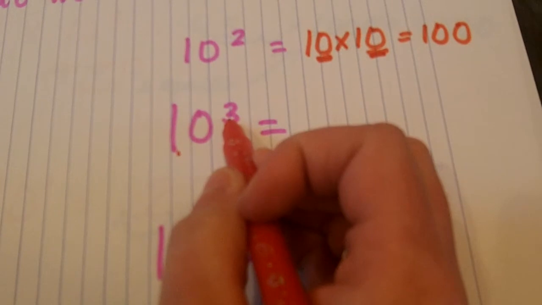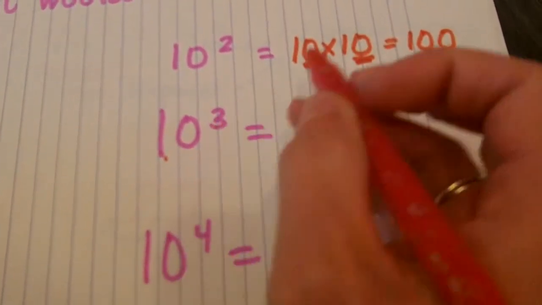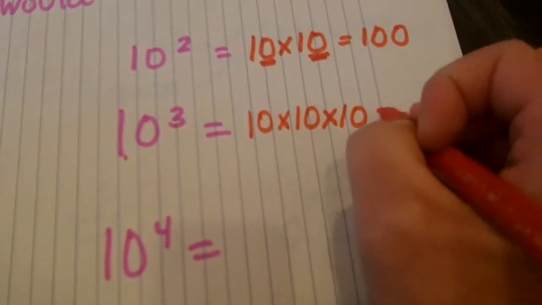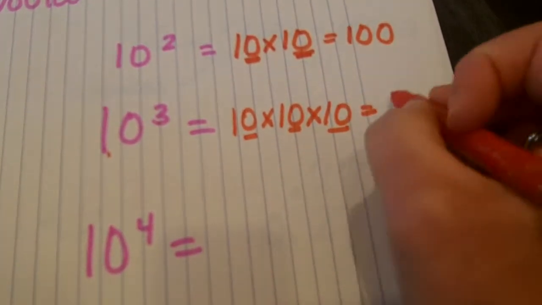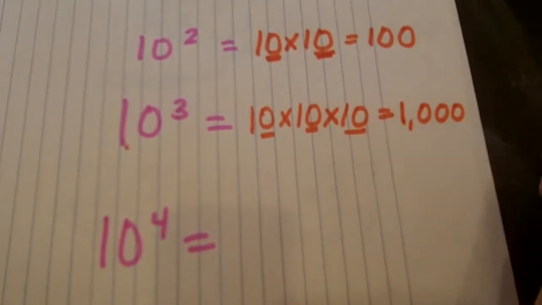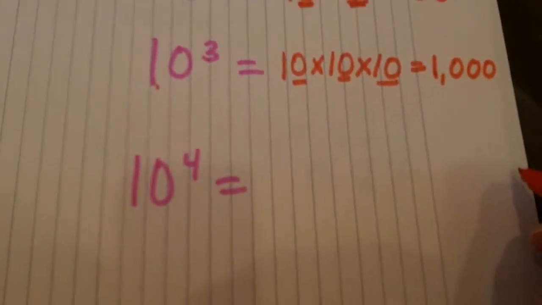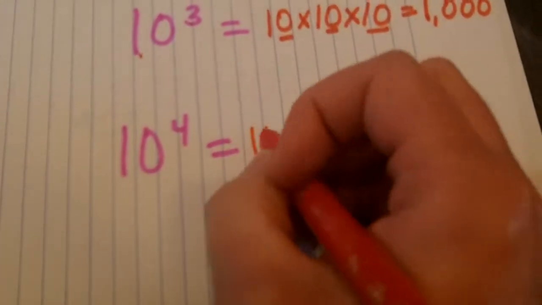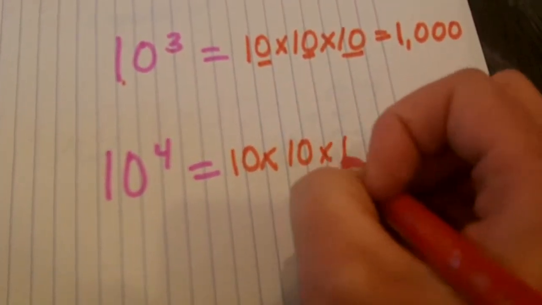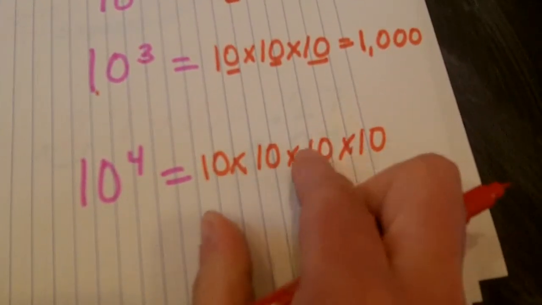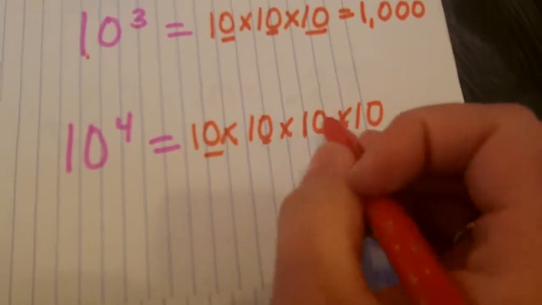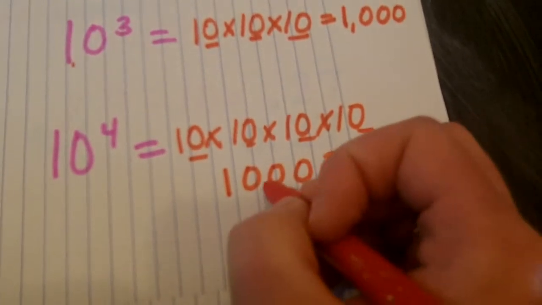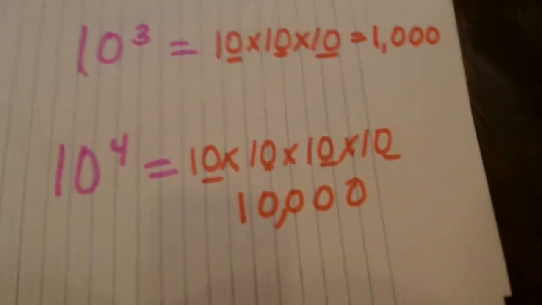10 raised to the third exponent, or 10 to the third, means 10 3 times. So now I have 3 zeros, which gives me a total of 1,000. And I'm sure you can predict the last one. 10 to the fourth would be 10 4 times, so I have 4 zeros. That would give me 10,000.